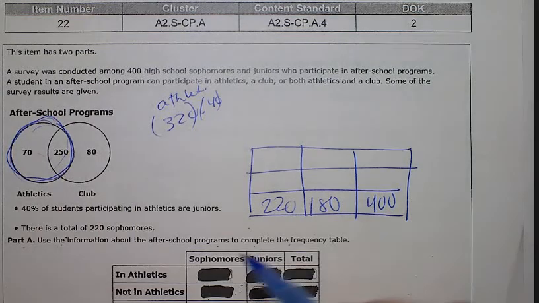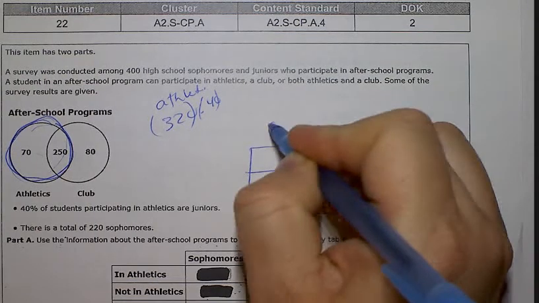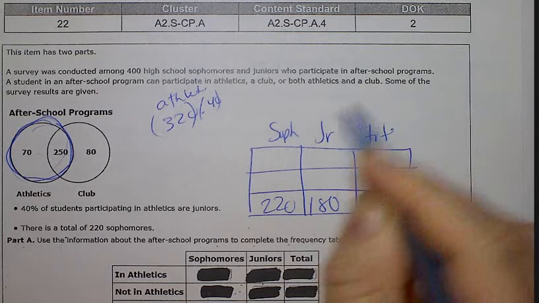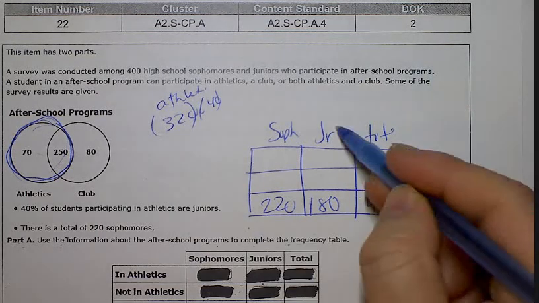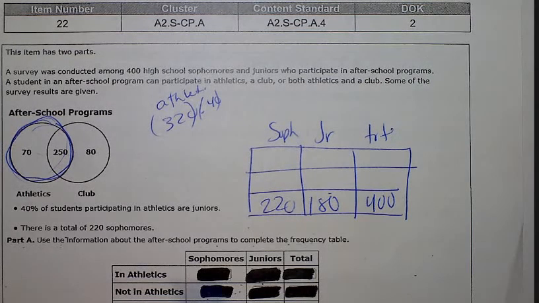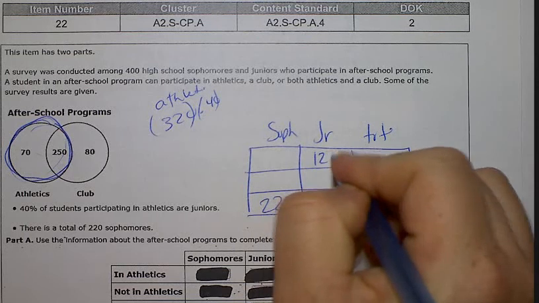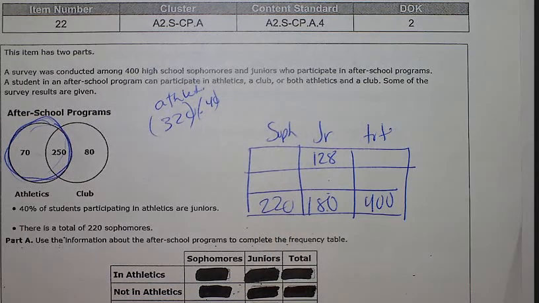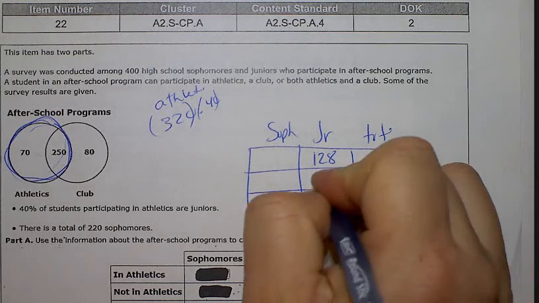So I have, this is sophomores, and this is juniors for a total. So as a total of juniors in the junior column, I'm going to go to athletics, and in this position I'm going to write 128. 128 plus what number gives you 180? Subtract it from 180 to end up with 52.